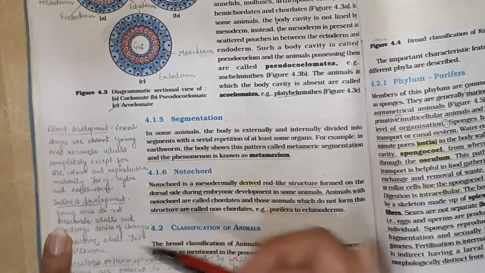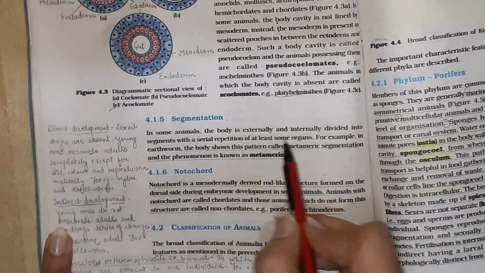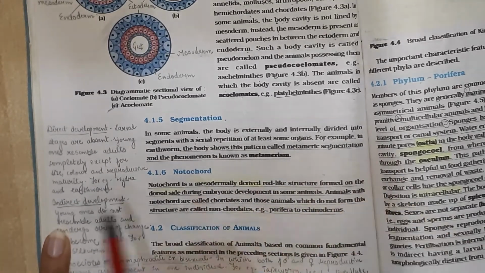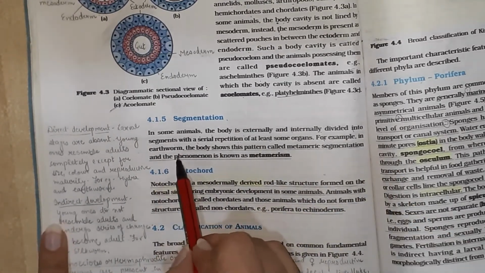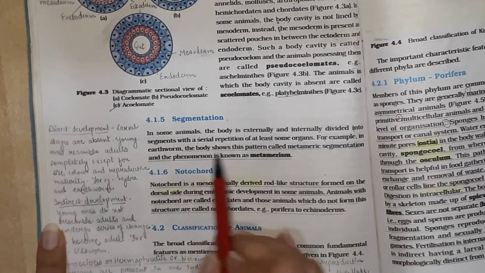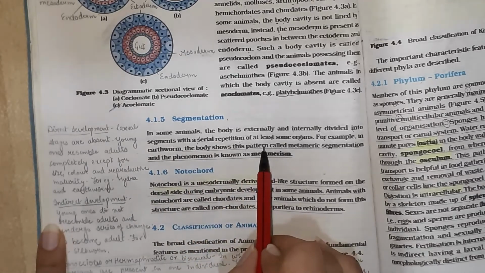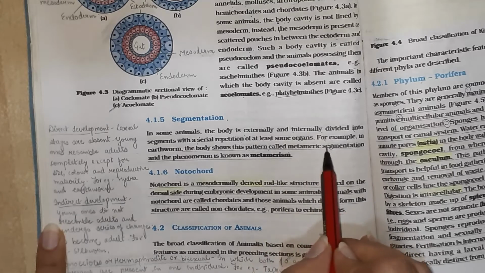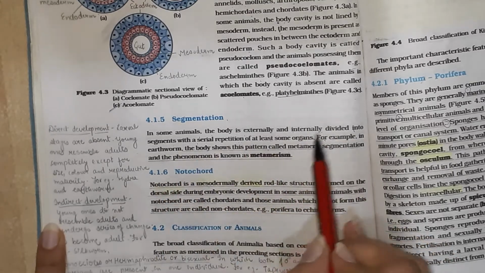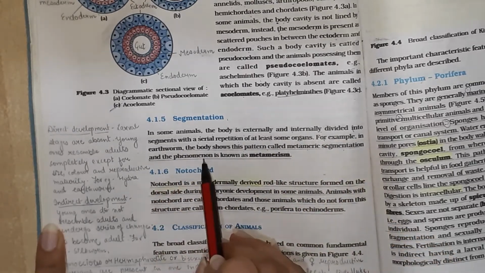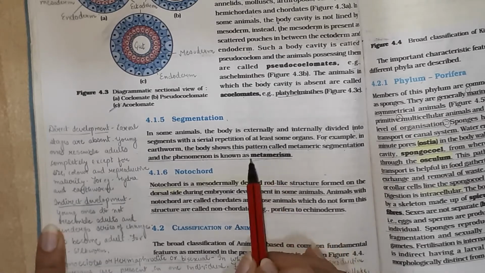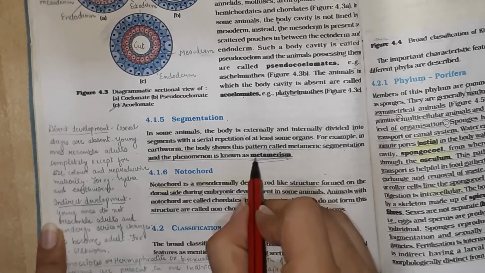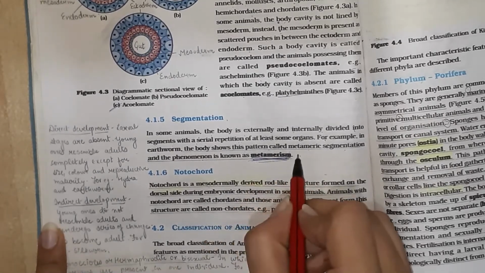The definition of segmentation is the serial repetition of at least some organs. For example, segmentation is present in the earthworm. In the earthworm, the body shows this pattern of segmentation, which is known as metameric segmentation, and this phenomenon is known as metamerism. This is a very important phenomenon; many times MCQs are framed on this.